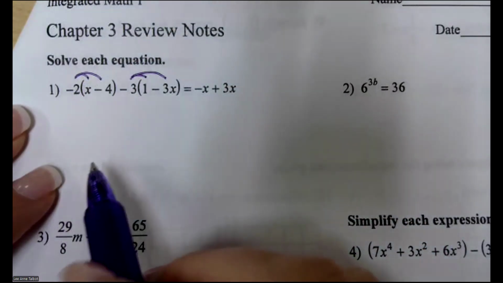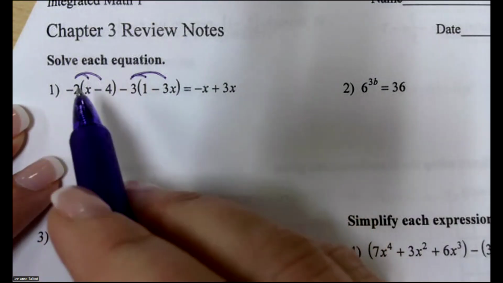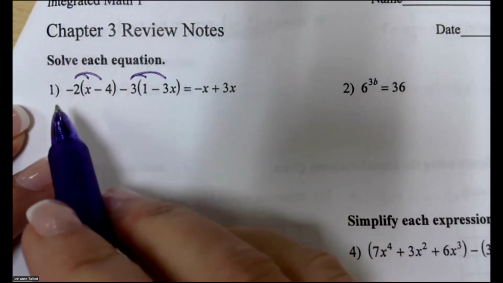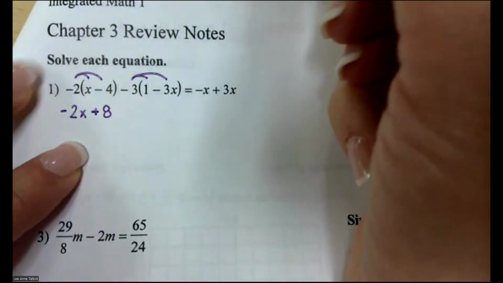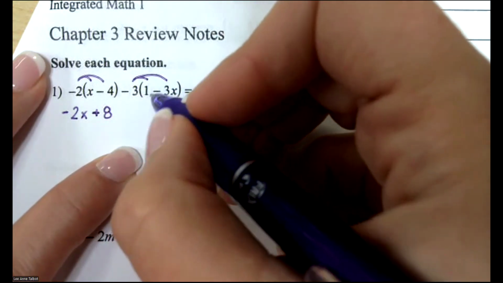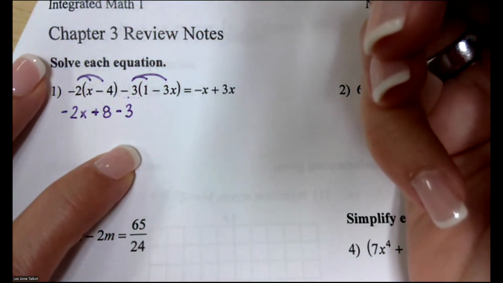I noticed on the whiteboards yesterday, some people were missing the distribution of the negative to the second thing. So negative 2 times x, negative 2x, negative 2 times negative 4 is positive 8. Negative 3 times 1, negative 3. Negative 3 times negative 3x is positive 9x. Great job.